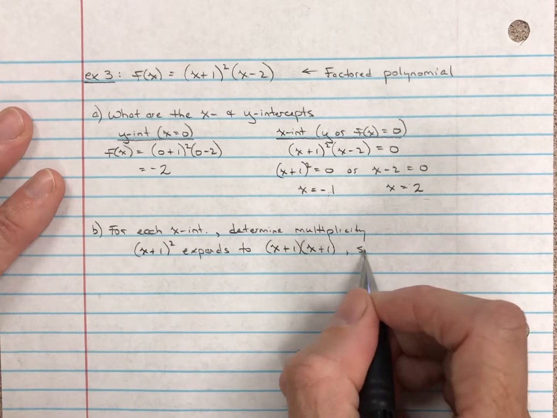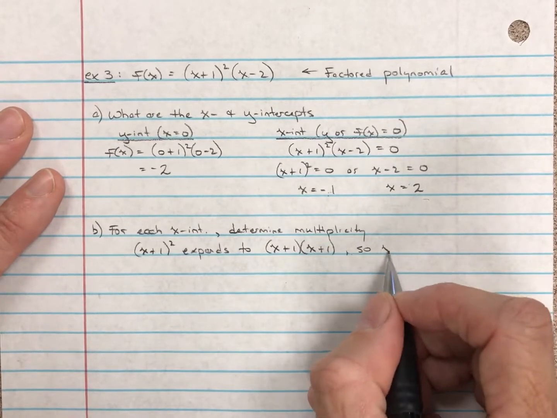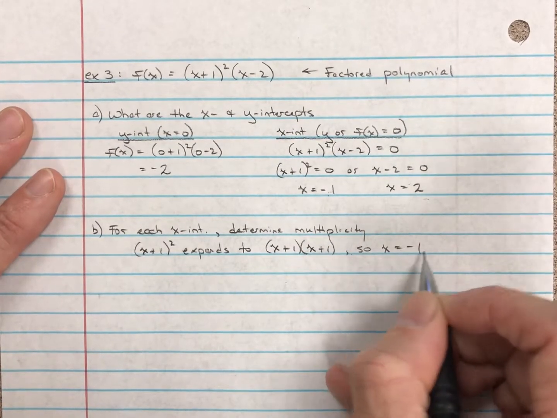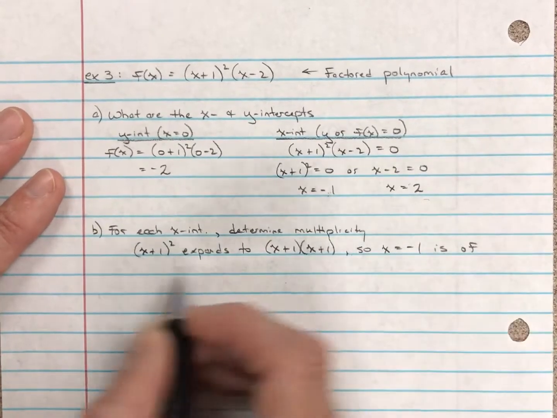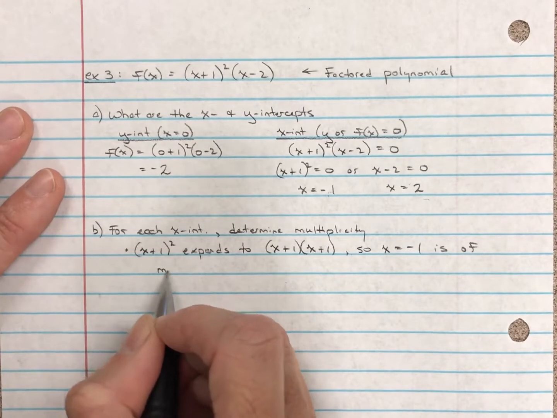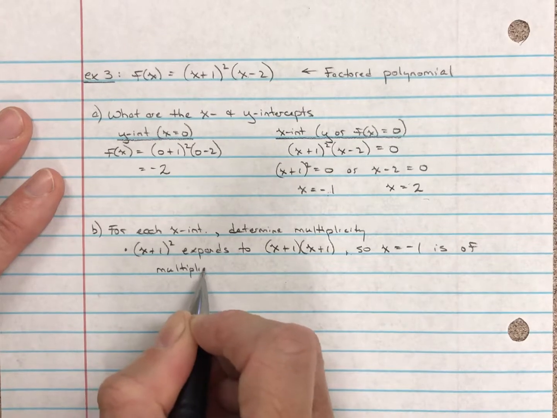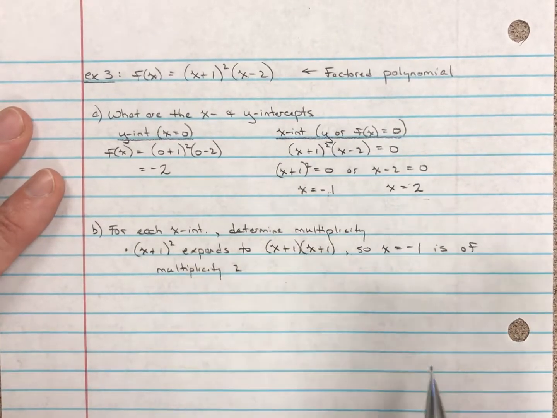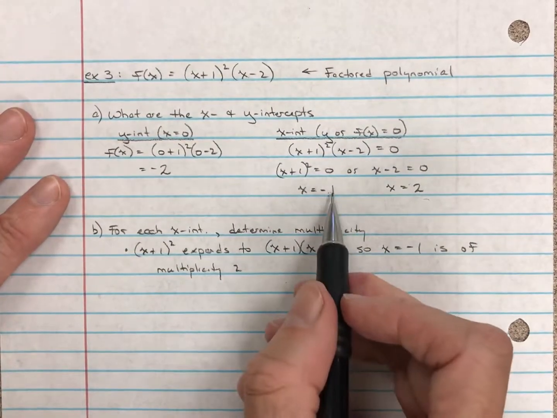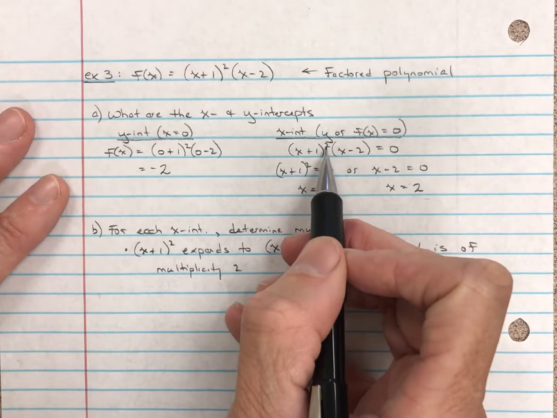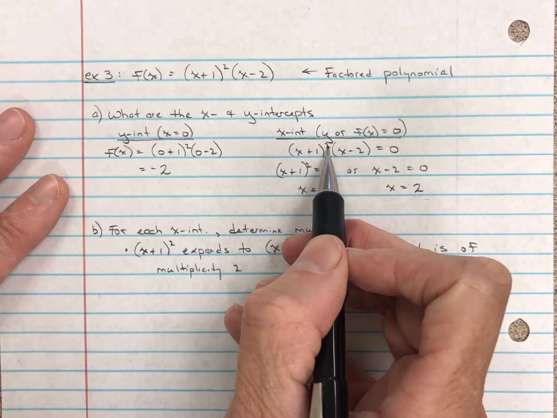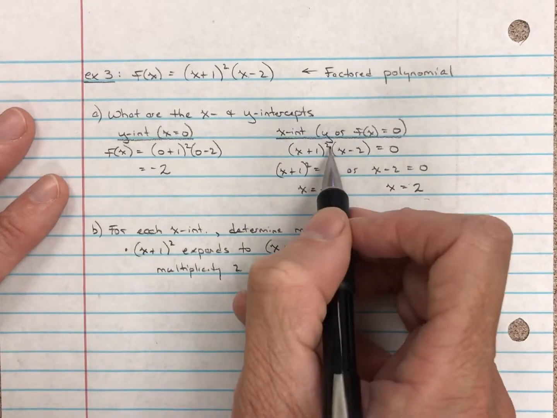So the root x equals negative 1 is of multiplicity 2. And again, it's the same thing as the exponent right here. It has an even multiplicity of 2.